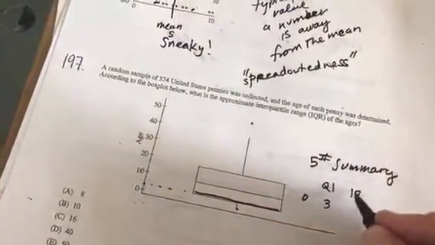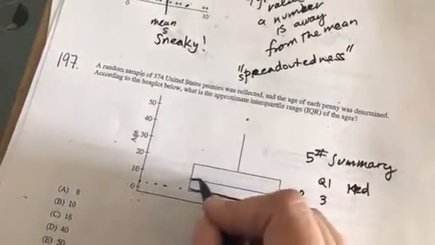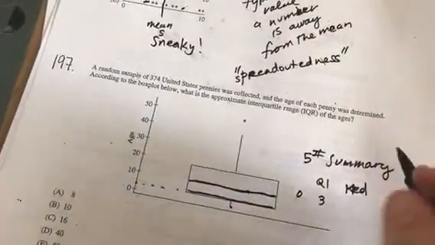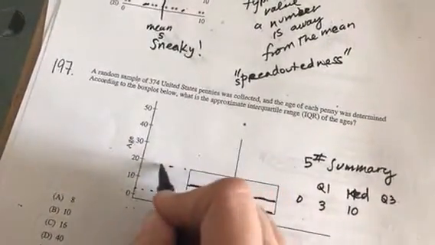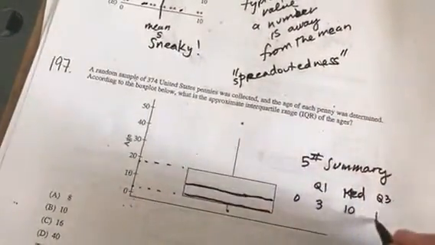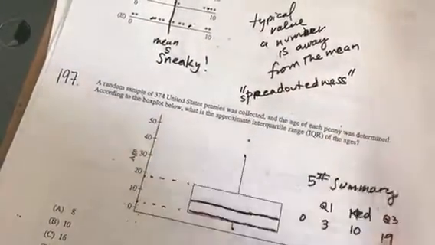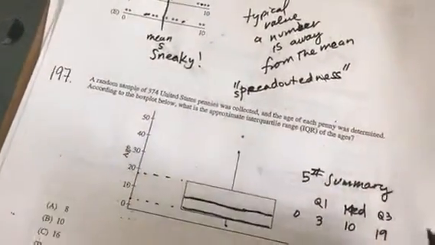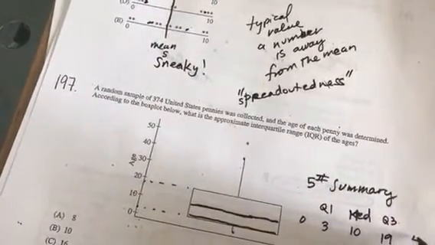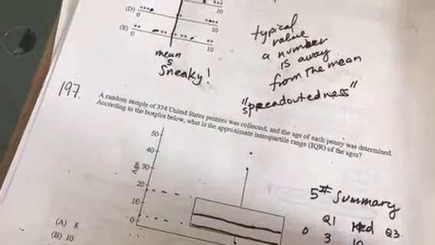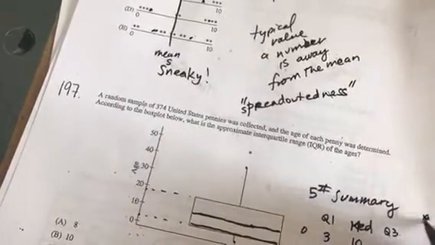The median here, the middle of the box, looks to be about 10. Quarter 3 looks to be just under 20, so maybe 19. And my max before I get to my outlier looks to be around 40 or maybe 41, and then I actually have a little outlier here.